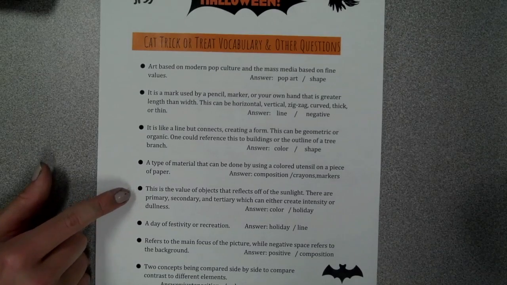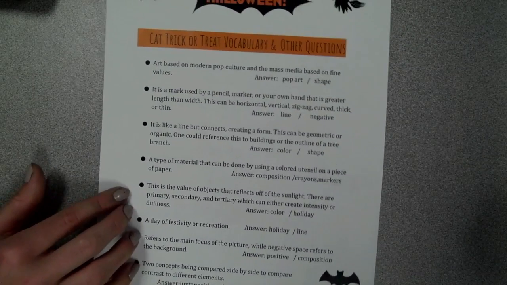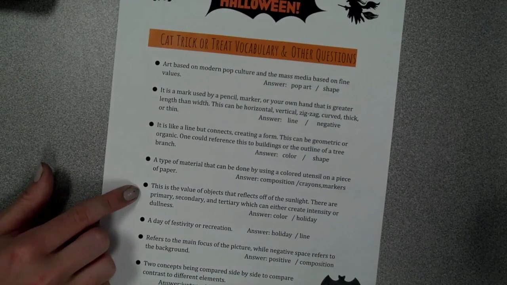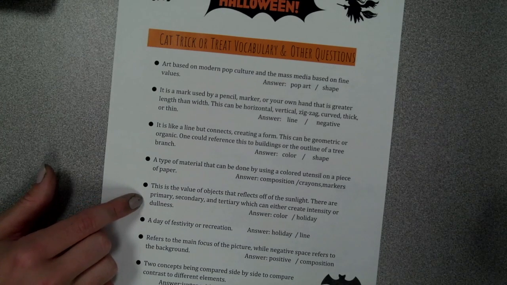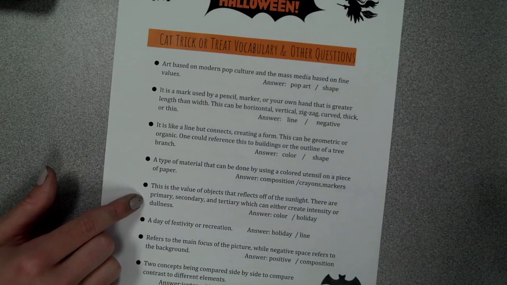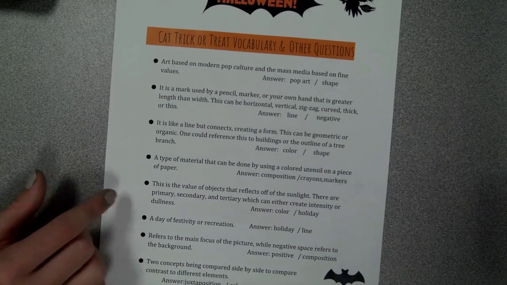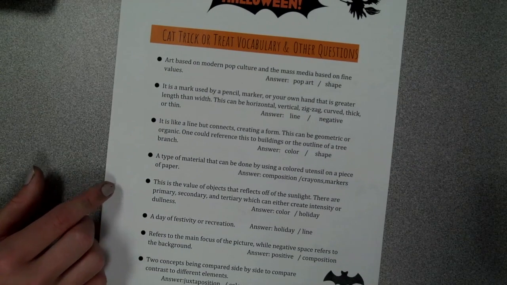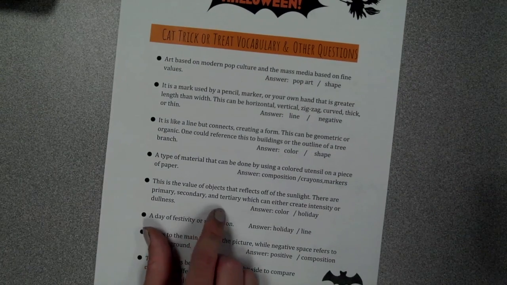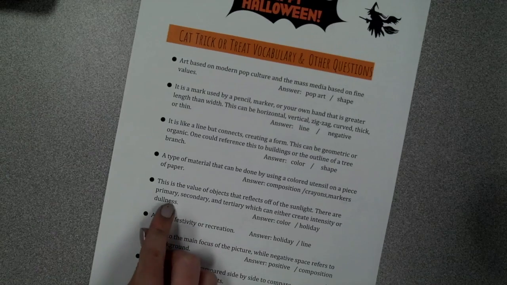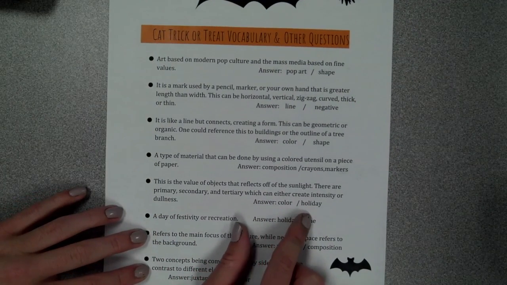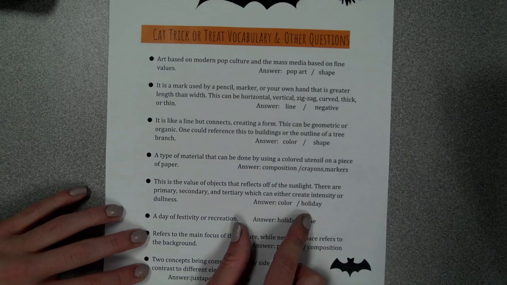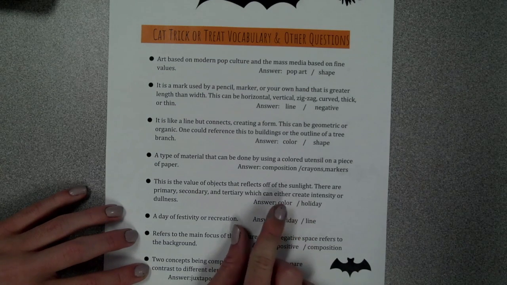All right, ready for the next one? This is the value of objects that reflects off of the sunlight. There are primary, secondary, and tertiary, which can either create intensity or dullness. Your hint is create intensity or dullness. And it's either color or holiday. And the answer is color.